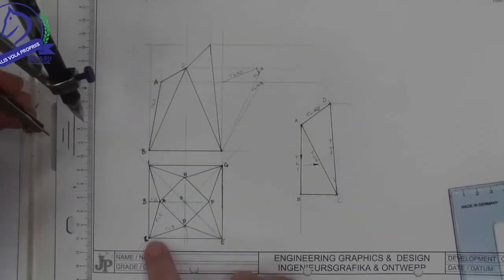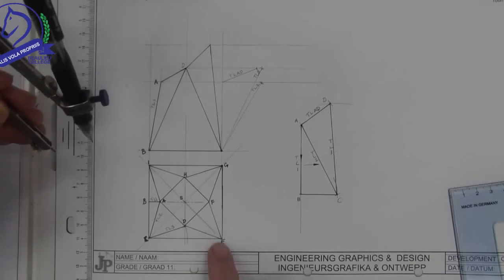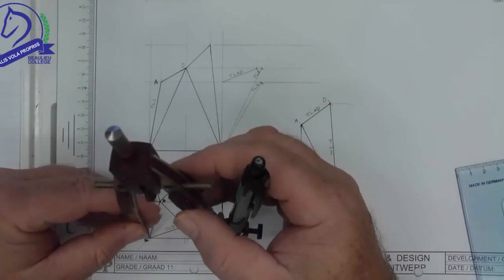My next triangle to find, CDE. I know the distance of CE, that's a true length.